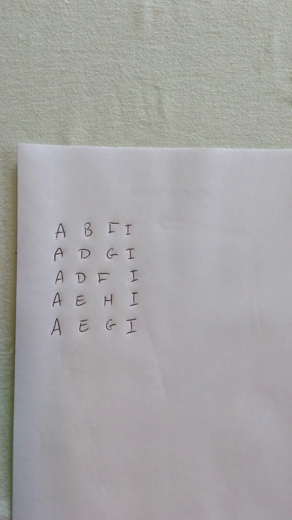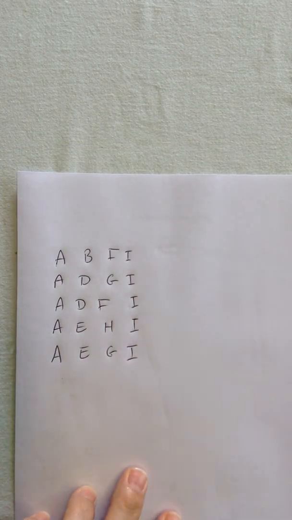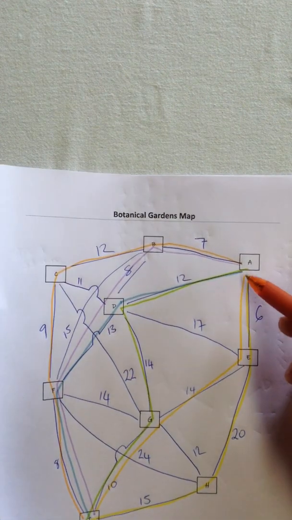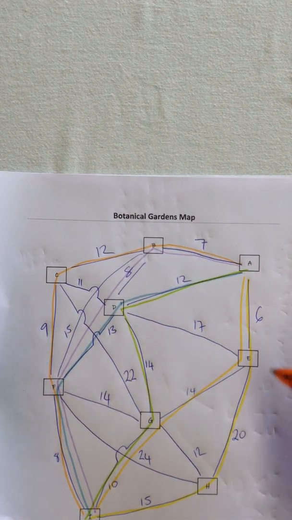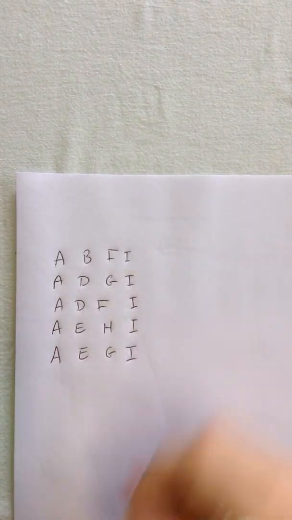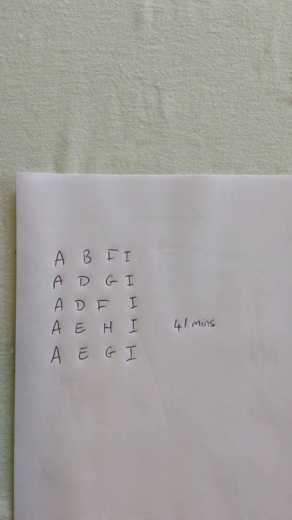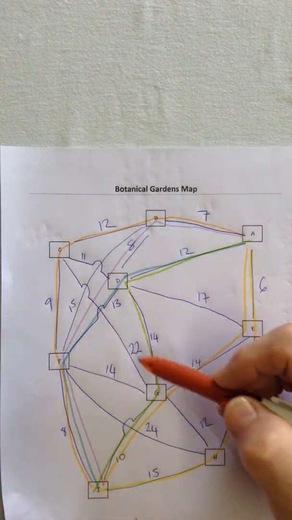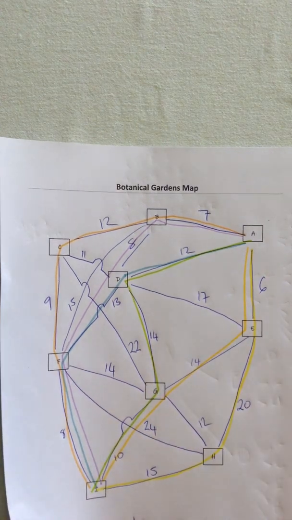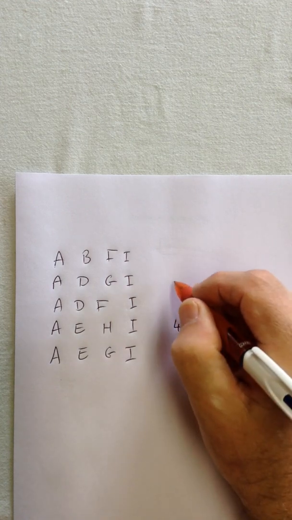So let's have a look at some of those calculations. So if I go A, E, H, I, and I add up all those times along those pathways, 6, 20 and 15, that gives me a total of 41 minutes. Okay, so there's one way. Alright, let's try going ADGI. Again I look at my times, 12, 14 and 10. So that's going to give me a total of 36 minutes.